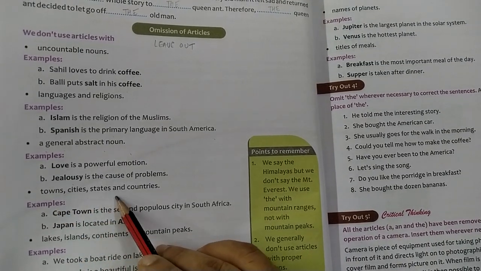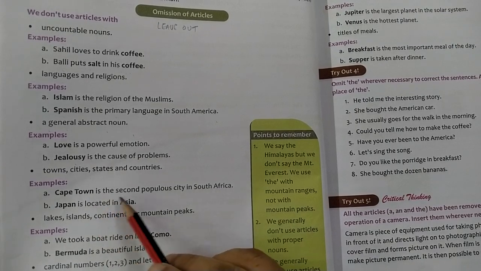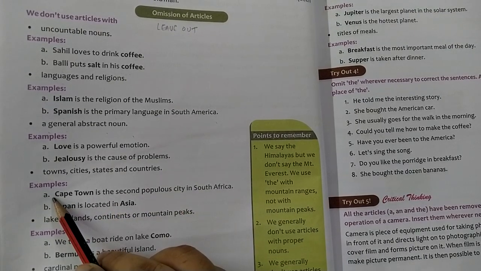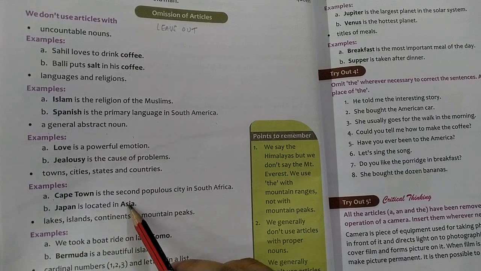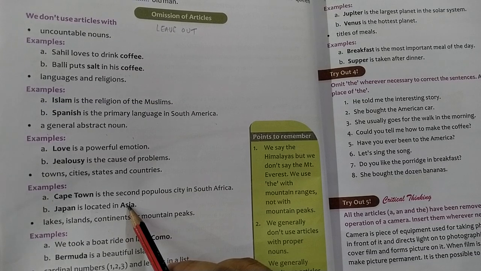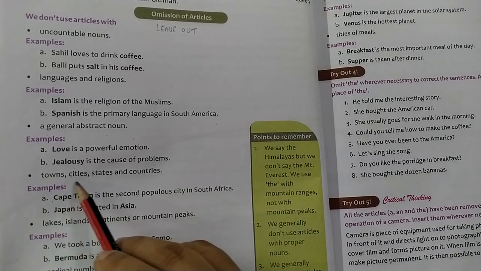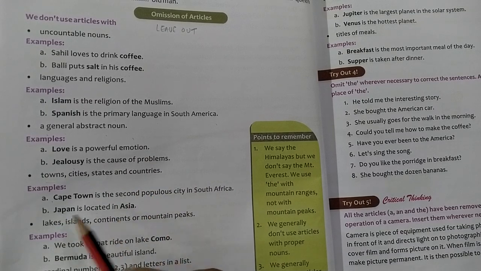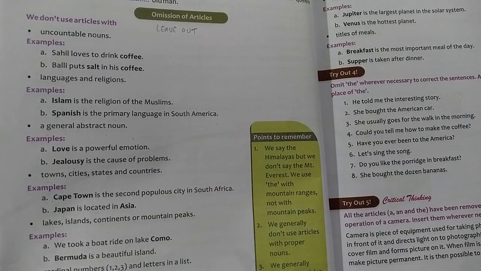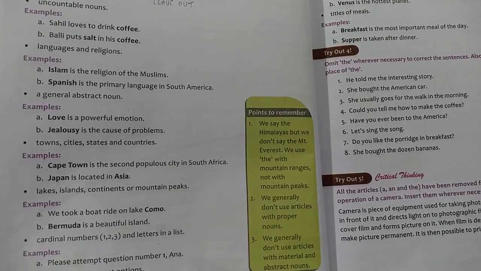Before towns, cities, states and countries also we will not use articles. Like: Cape Town is the second most populous city in South Africa. No article is used before Cape Town. Japan is located in Asia. Asia and Japan, both are again a country and a continent. So these are exceptions; therefore there are no articles before them. Before lakes, islands, continents or mountain peaks also we will not use any article. Before cardinal numbers also we will not use.